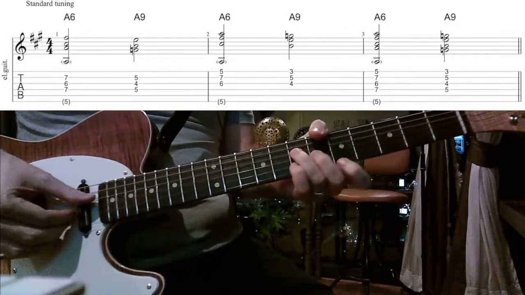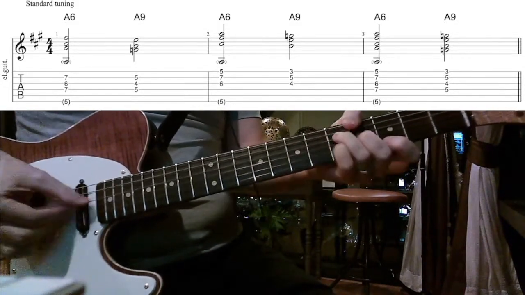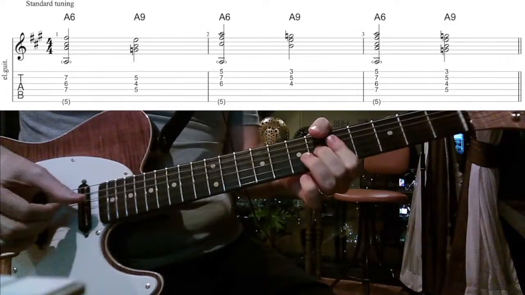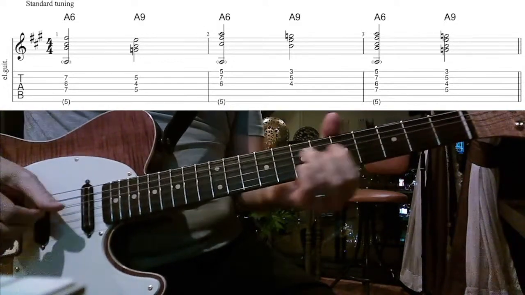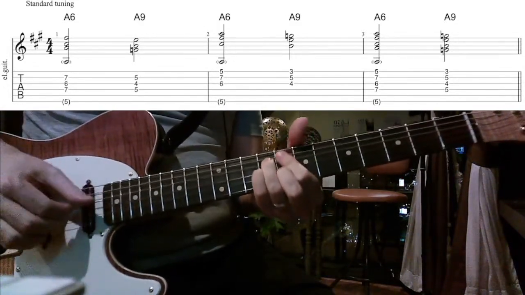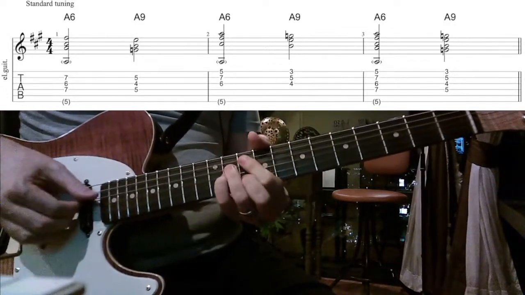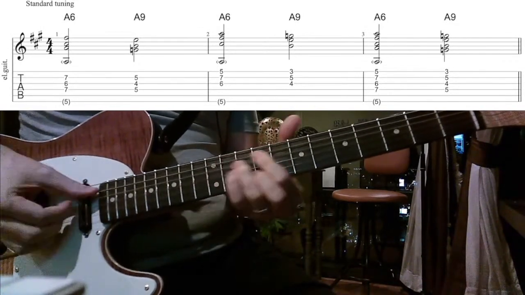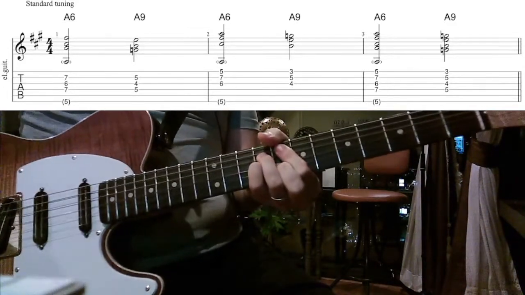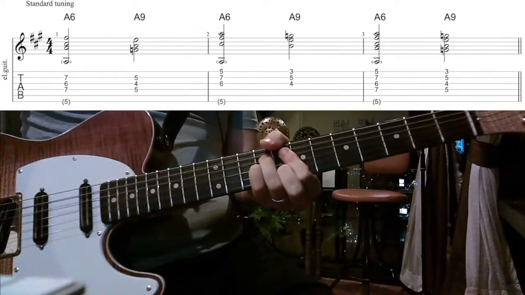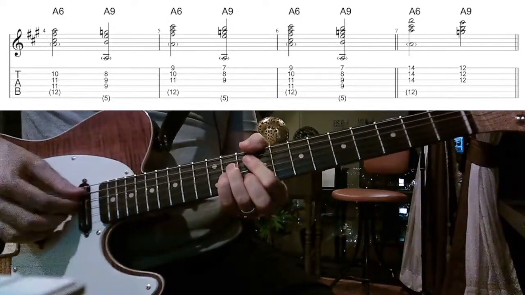There I did the stuff on the top, then went to the middle. Up the neck, 10th fret. I'll go ahead and put that tab back up on the screen here. So we're taking a look at that first measure that's on the screen right now.